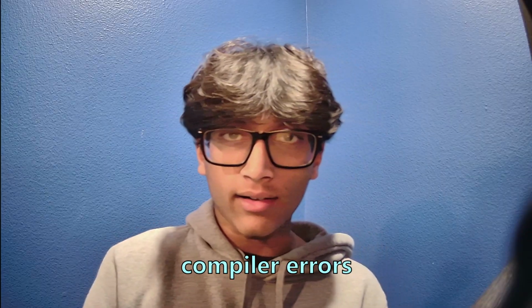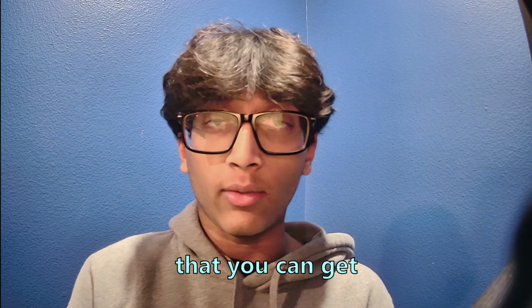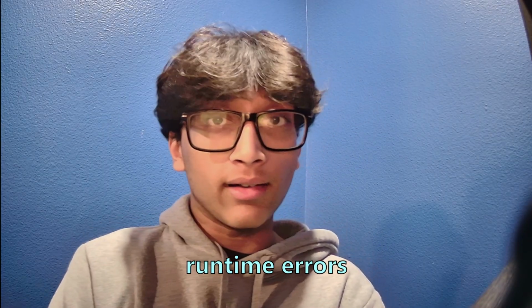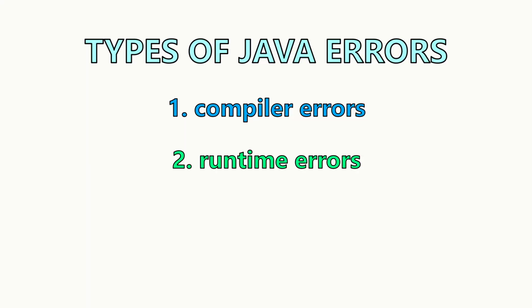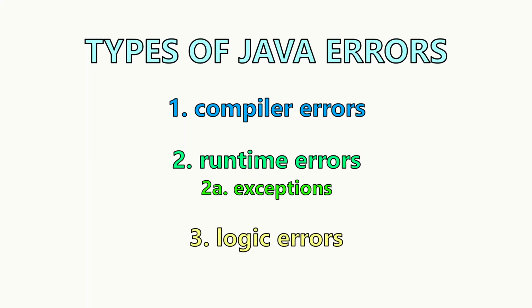Now, compiler errors are not the only kinds of errors that you can get. There are also runtime errors, which you get after running your program. Some of these runtime errors can be exceptions, which are things that weren't detected by the compiler and cause an error. Another type of error that is not detected by the compiler but is really controlled by your algorithm is a logic error. Logic errors are caused by mistakes in your algorithm.